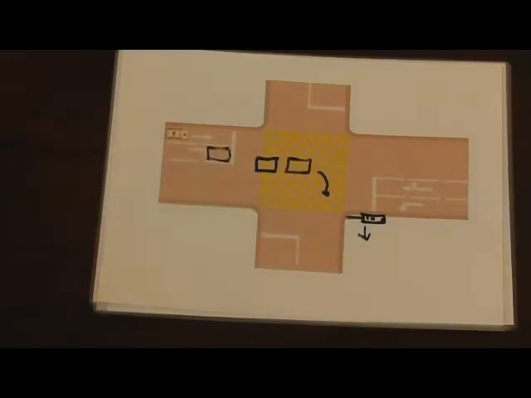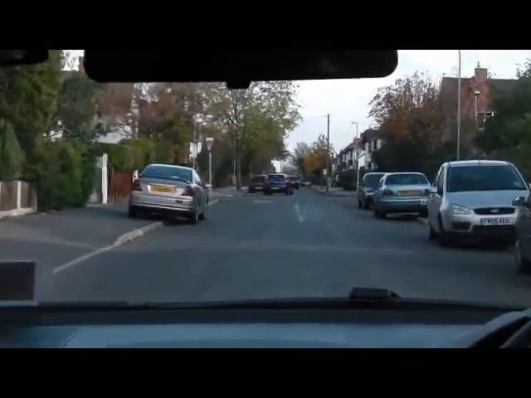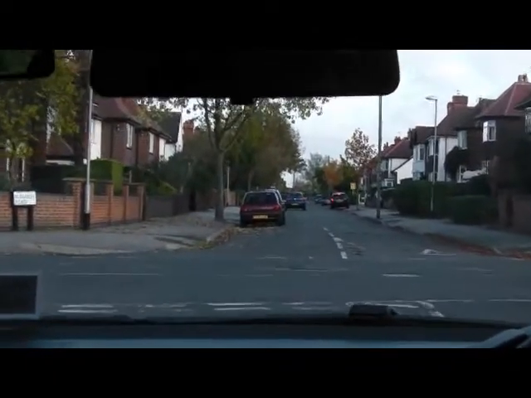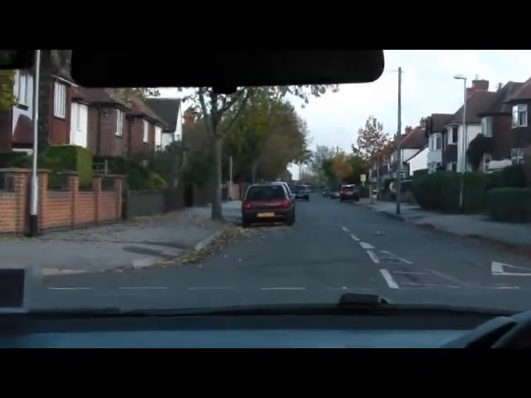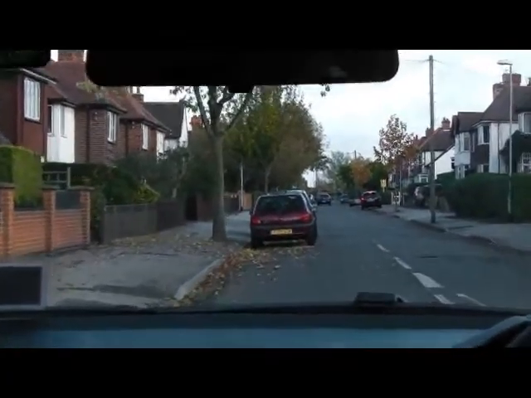Okay, let's take a look at some in the car. I'm coming up to a crossroads. We're going to follow the road ahead. It's a give way line and a give way sign, so slowing down, clutching into first, make sure I check both ways, and then carrying on across because it's clear.